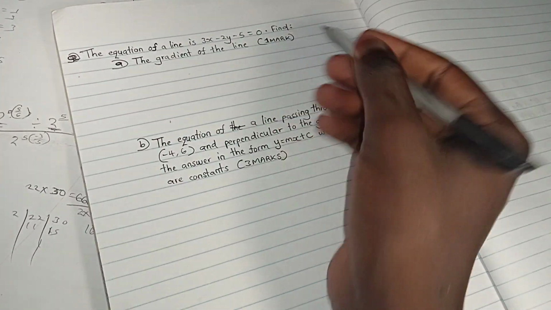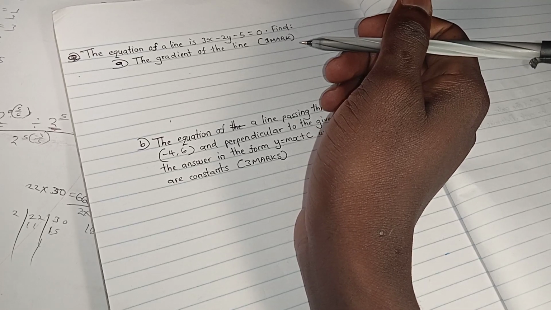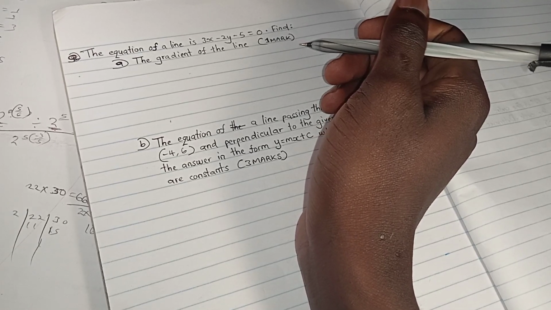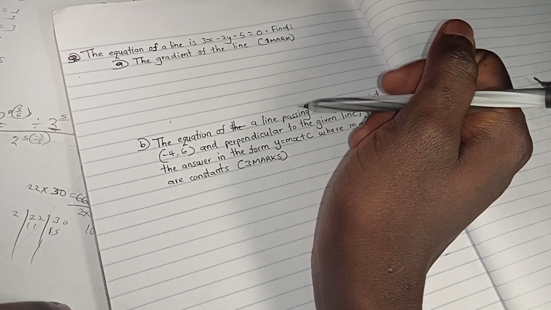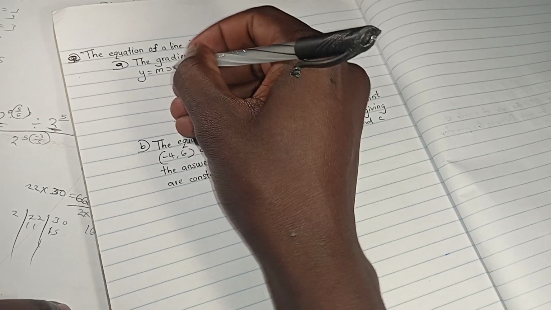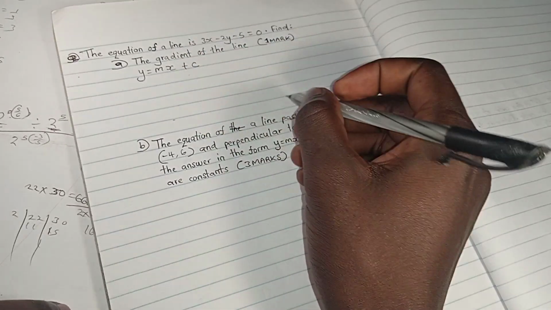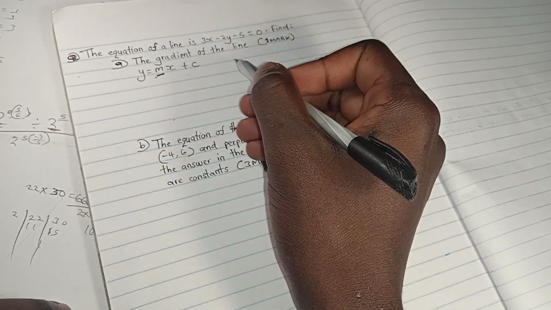When you are dealing with this topic of equations of a straight line, you should know that the general formula of the equation of a straight line is y equals mx plus c, and in this situation m is the gradient.